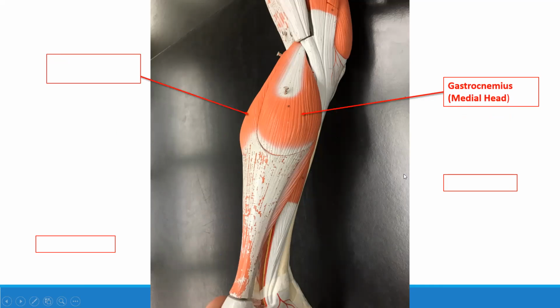Medial head on the same side as the big toe. Lateral head. There's our soleus tucked underneath there. And there's the Achilles tendon right there.